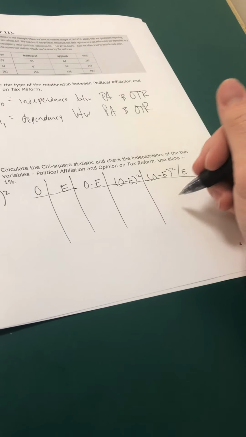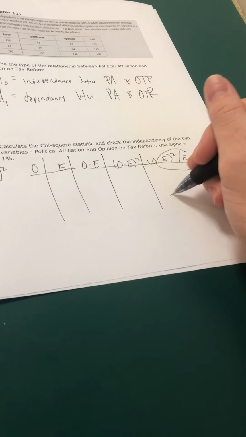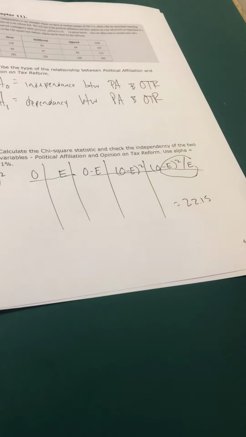At the end, we're going to get the sum of this, which turns out to be 22.15.